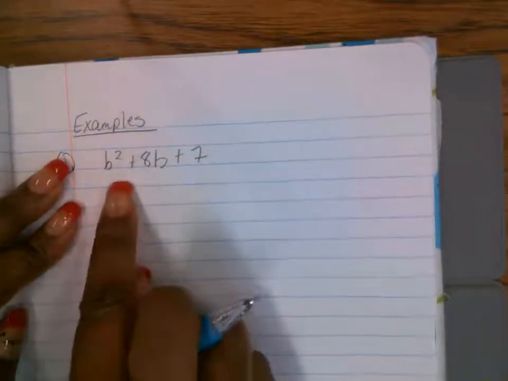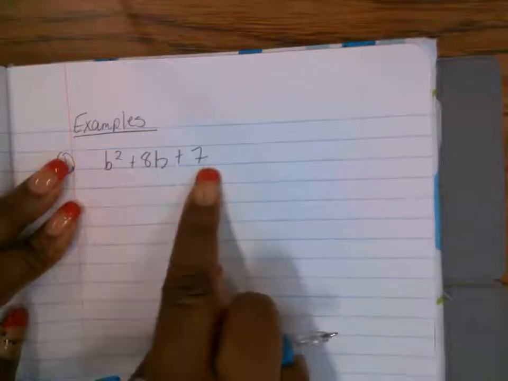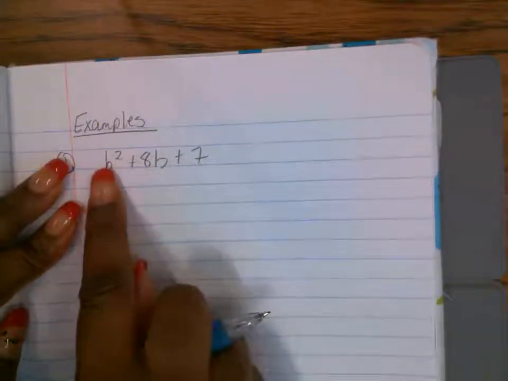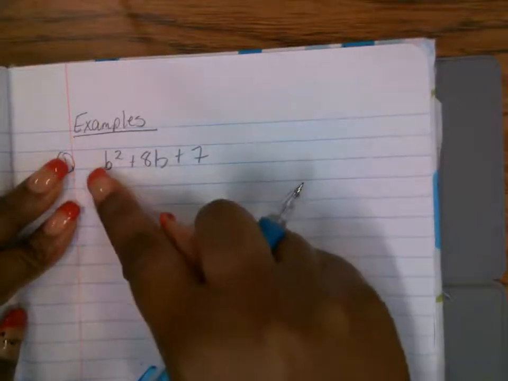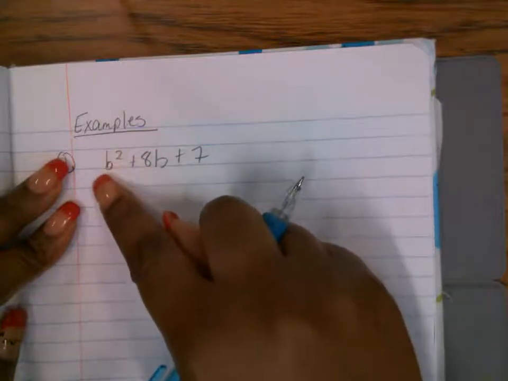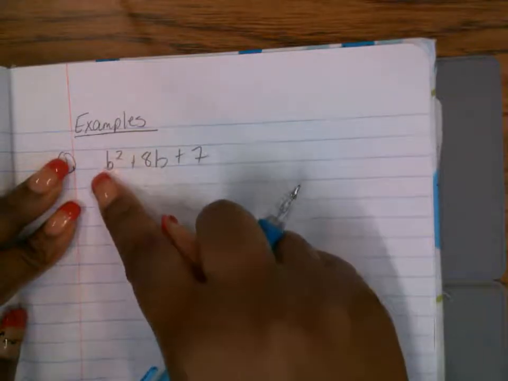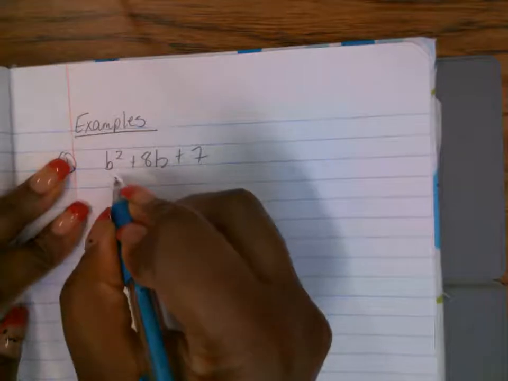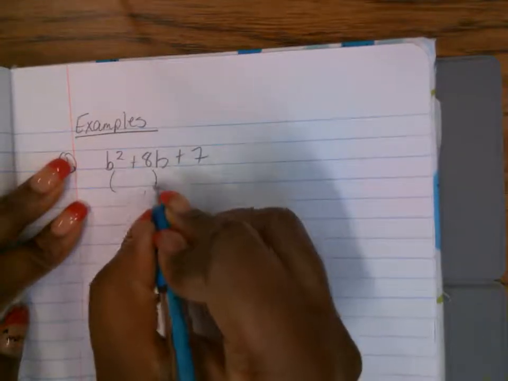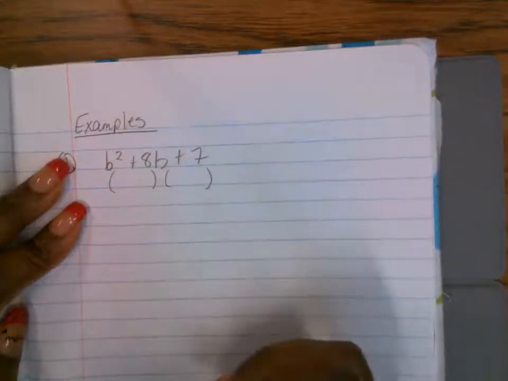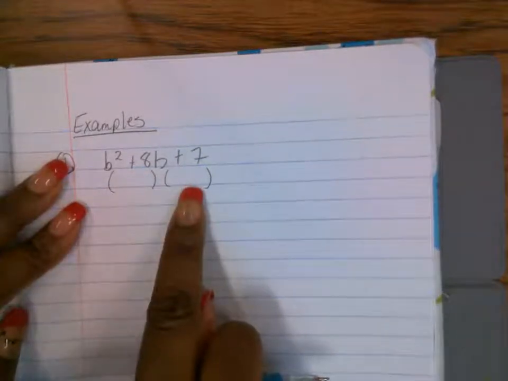So now we're going to factor this. When you're factoring a trinomial or a quadratic function where a, that x squared term, is 1, you're automatically going to assume that you're going to get an answer that's going to be 2 binomials.